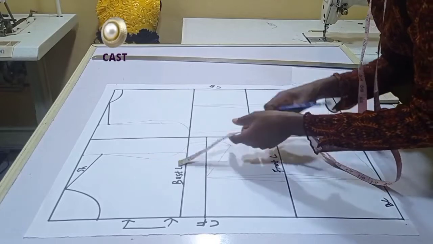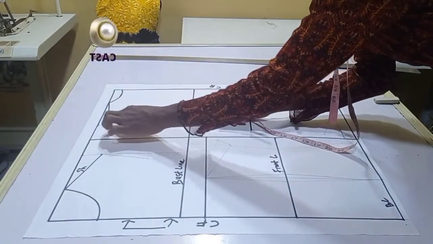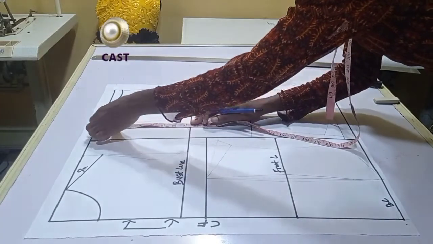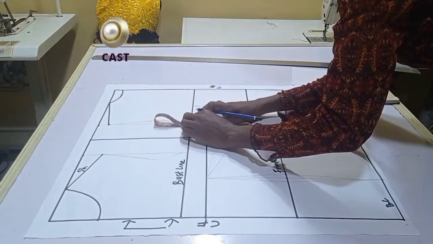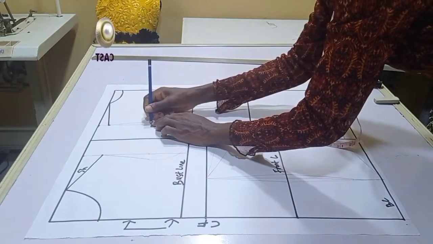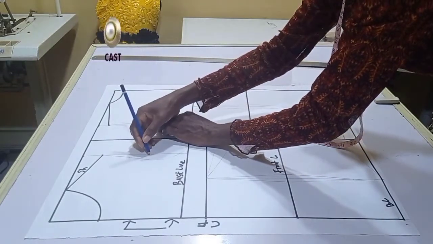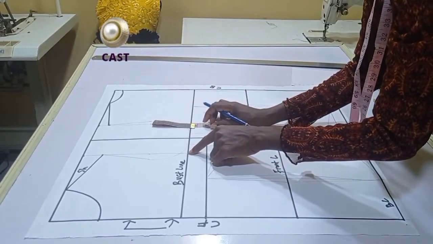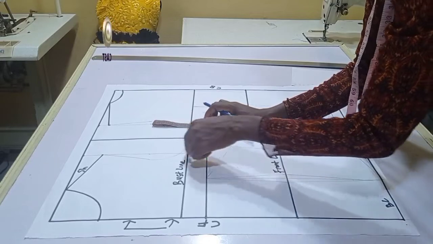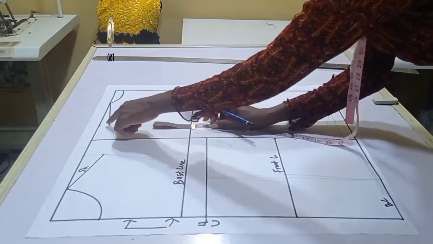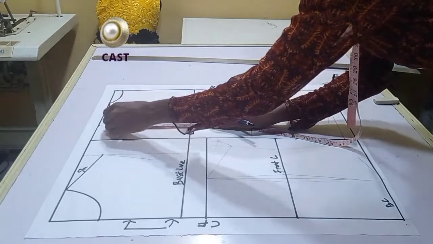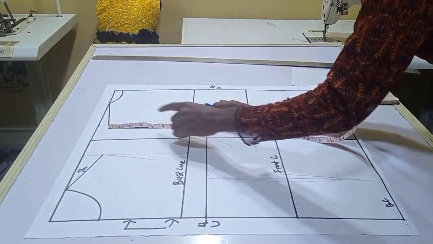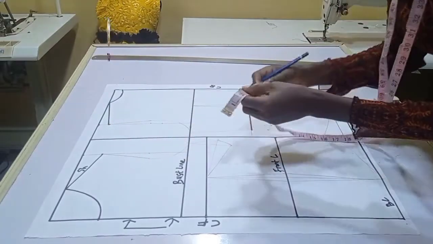But for you to get the across chest for the back, you're going to measure the depth here from this shoulder slope to the bust line, and you are going to divide it into 2 equal halves, and you are going to note the 2 points. Do you get it now? For the front, you go up from the bust line, go up by 3 inches. For the back, you're going to measure the depth, everything you have here from the shoulder slope to the bust line, and you divide it into 2 equal parts.